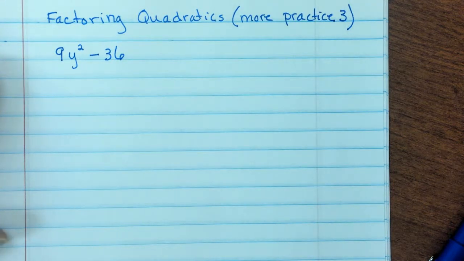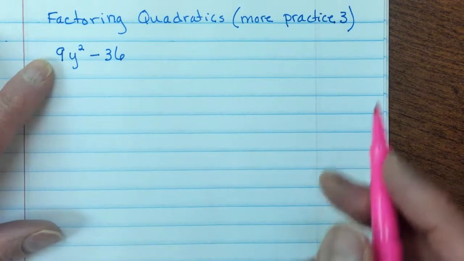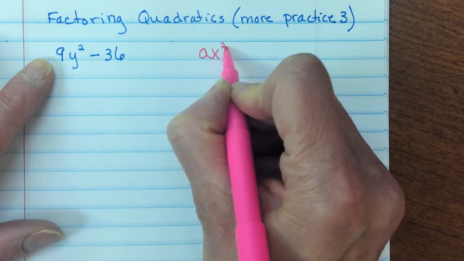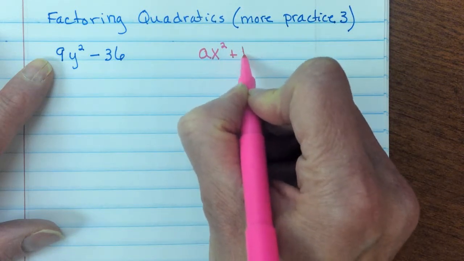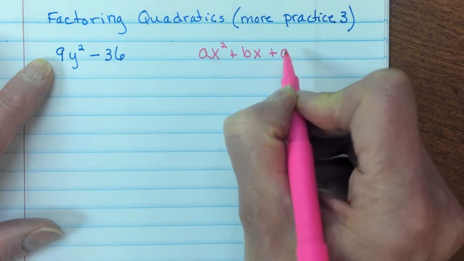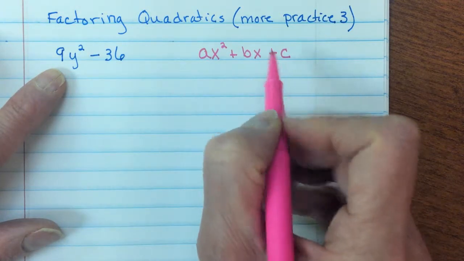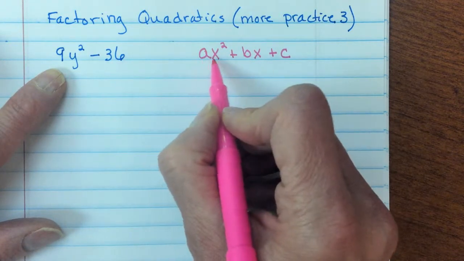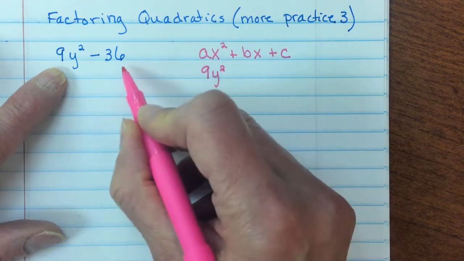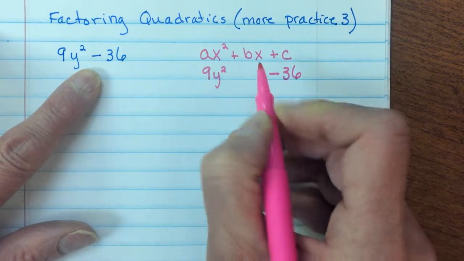So here's a different kind of quadratic. This actually has a shortcut, but I'm going to show you the long way. So remember, standard form for a quadratic is ax squared plus bx plus c. So if I were to line this up with the corresponding locations, my y squared goes under the x squared column, and my number, that negative, goes with the number, goes under here.